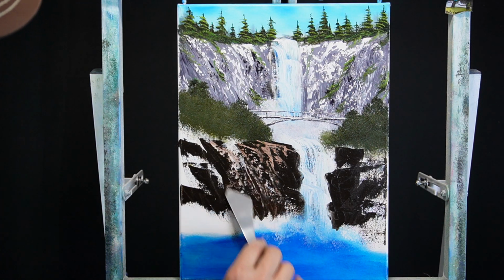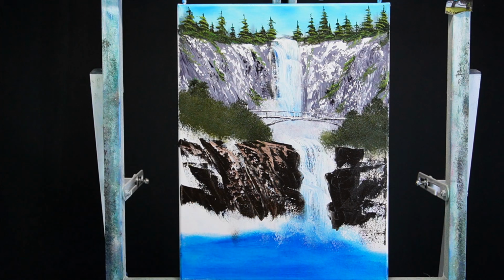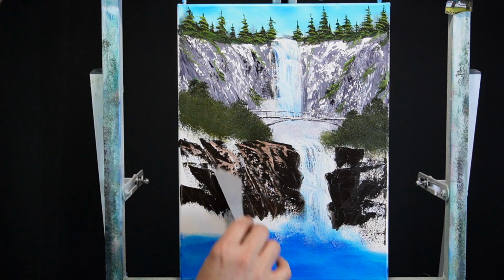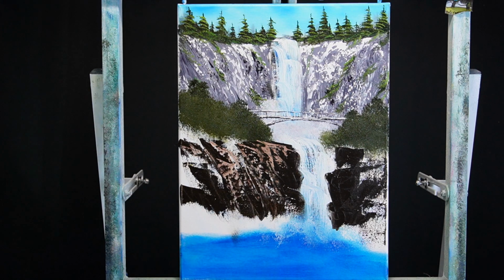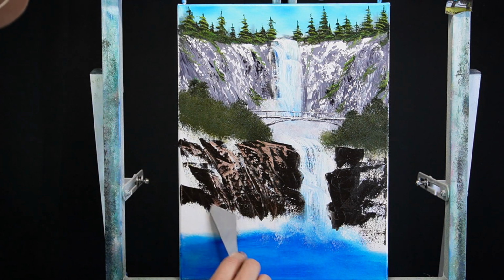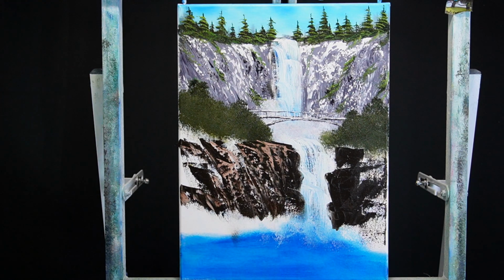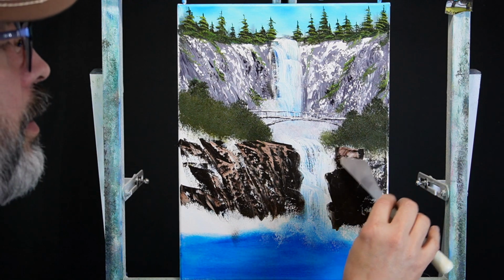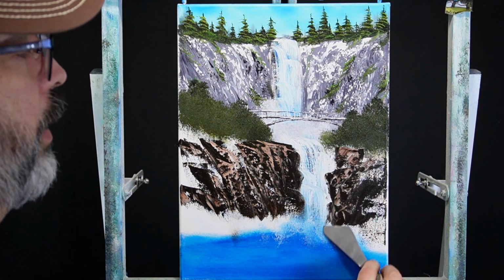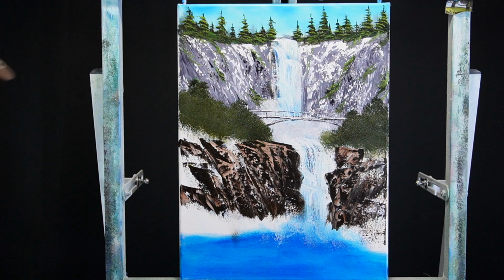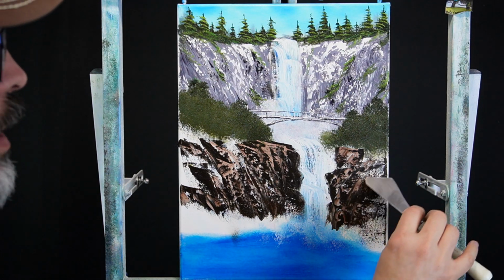Just gently drifting over. Some of it's going to have more dark sienna, some of it's going to have more white. You get to pick and choose, and your nice marbly mixture here will make the final choices for you, you know? Just drifting over, creating some rocky outcroppings.